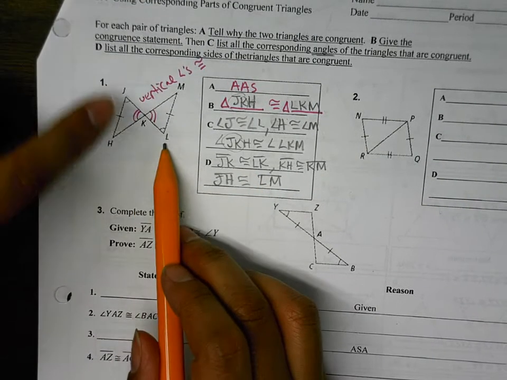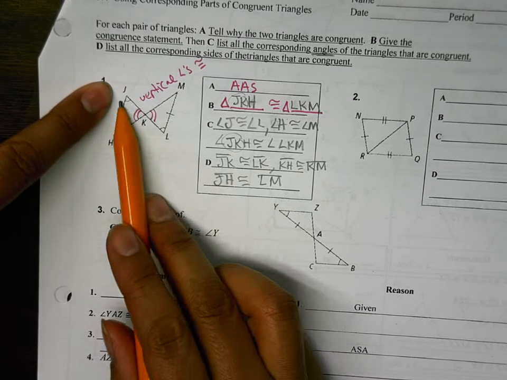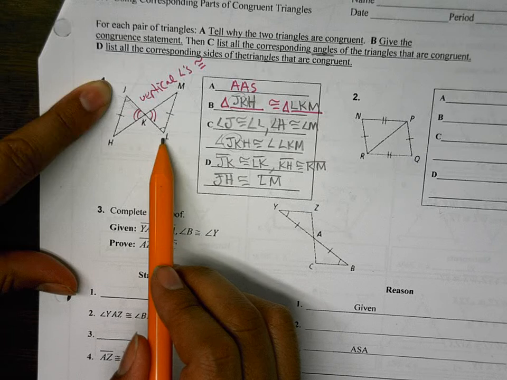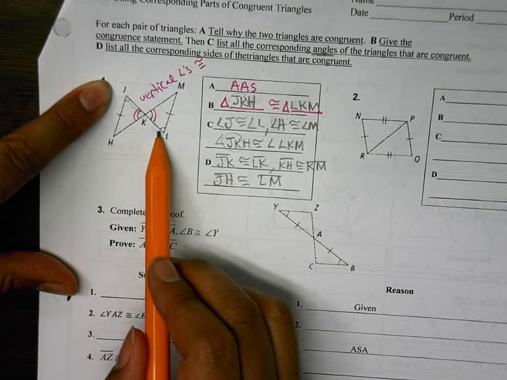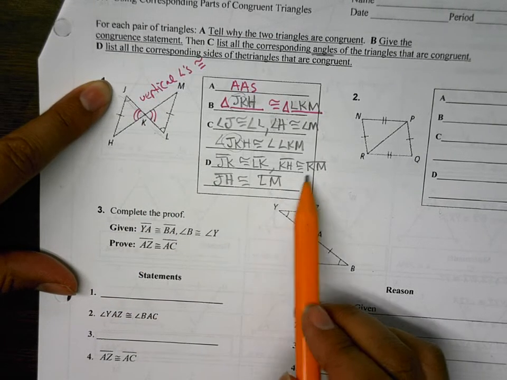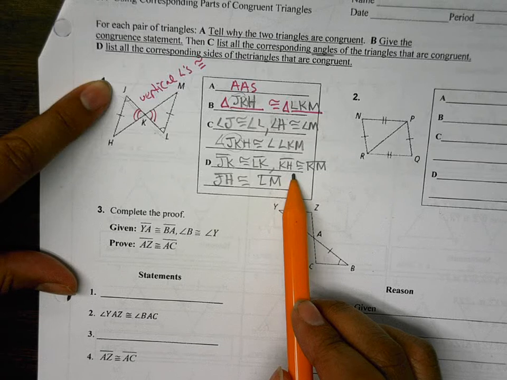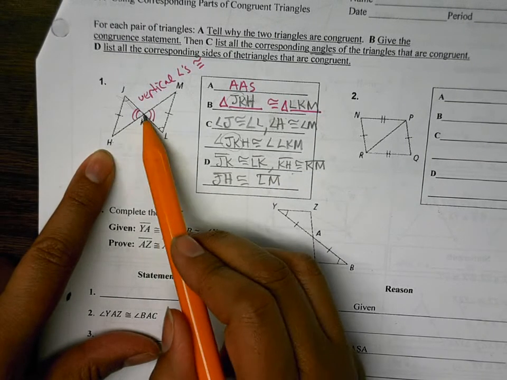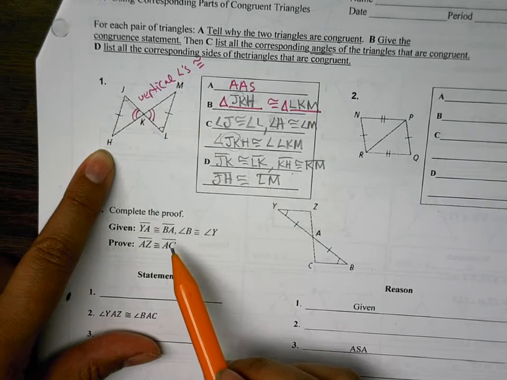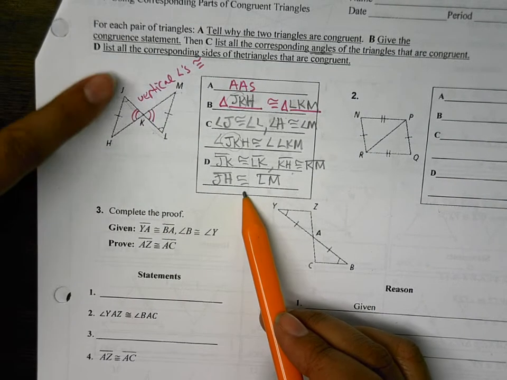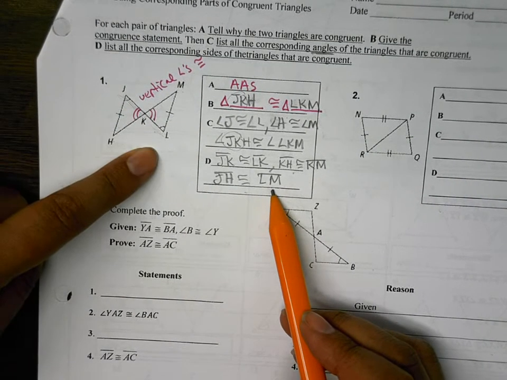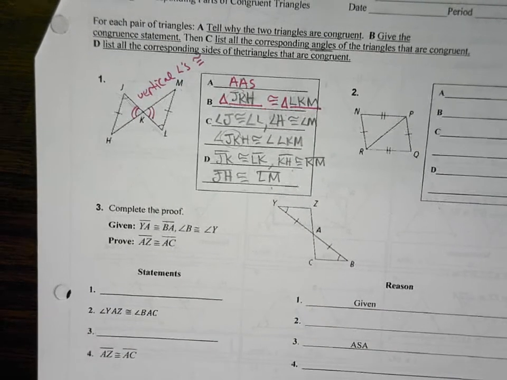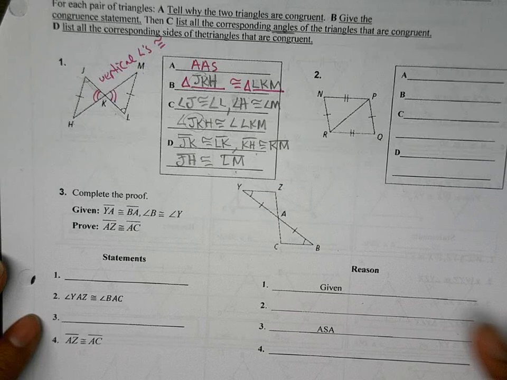Let's check it. JK and LK. JK and LK have no markings, but JK is the one between the 1 and the 2 marking, and LK is also between the 1 and the 2. Is that correct? Okay, KH and KM is between the 1, the 2 and the none, the 2 and the none. Is that correct? And JH is the one with the marking, and LM. So did we match them up correctly? Yes? All right, number 2 is the same thing.